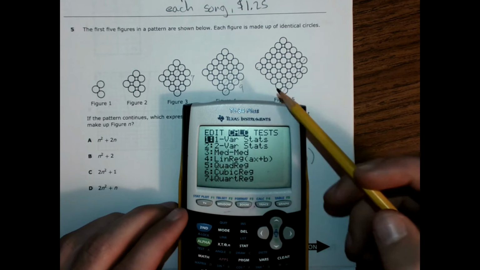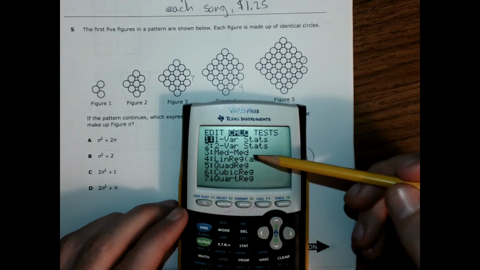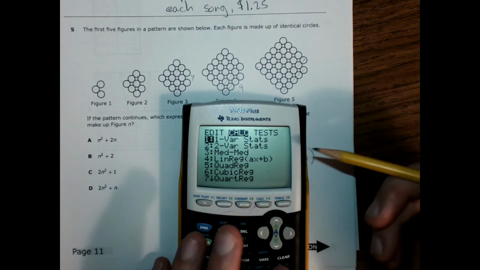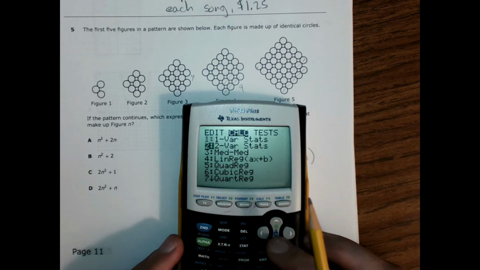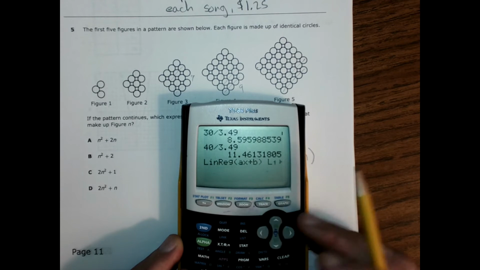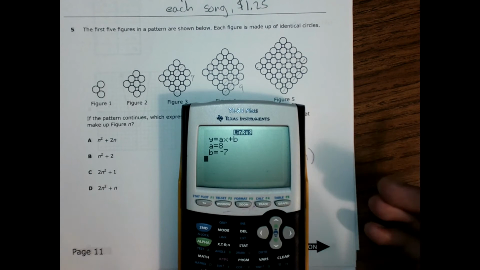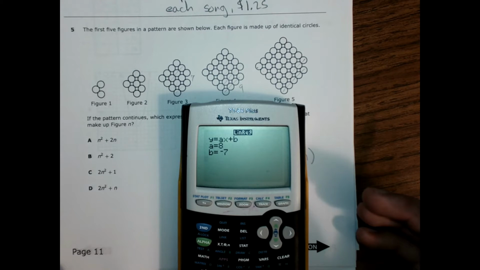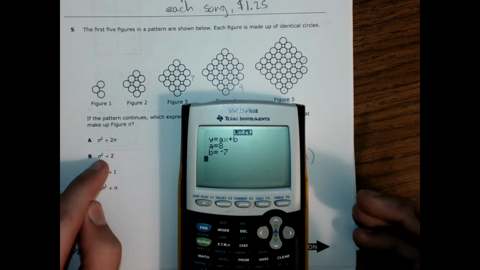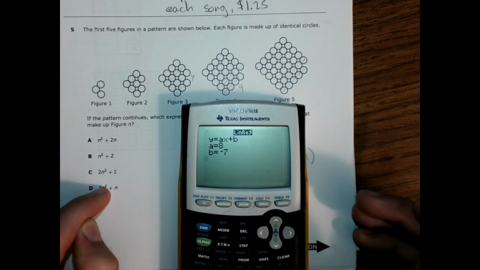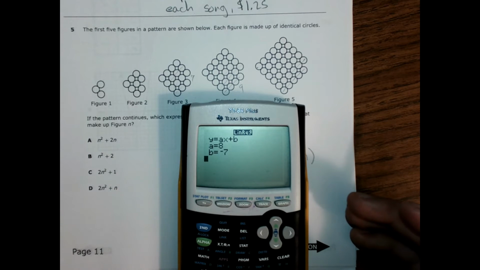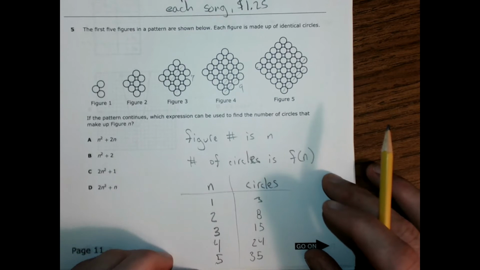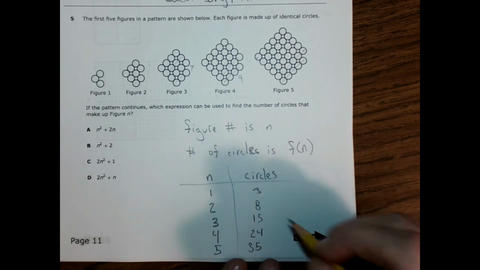However, it might not be initially obvious that we need to use the quadratic regression. If we do a linear regression on the information in the table, we do get an answer, but it's not one of our answer choices. Because all of our answer choices have a squared term, it's a pretty safe assumption that we're dealing with a quadratic. But there's another way to come to that conclusion.